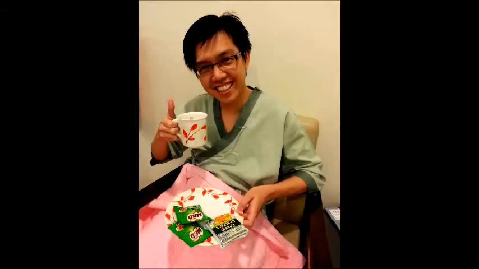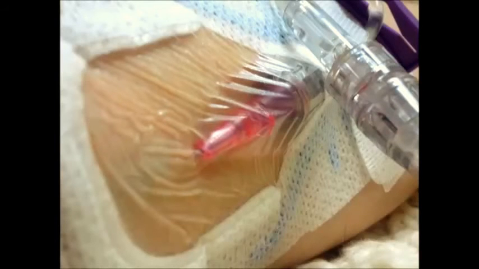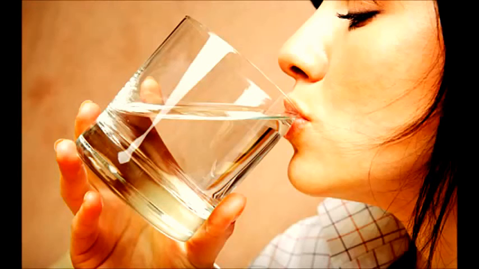We need to keep the intravenous line for more than half an hour for observation because some of the patients may have late allergic reaction. You are also asked to drink plenty of water to excrete the contrast media out of the body.